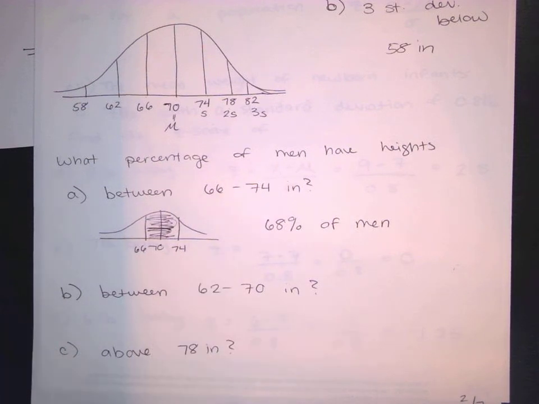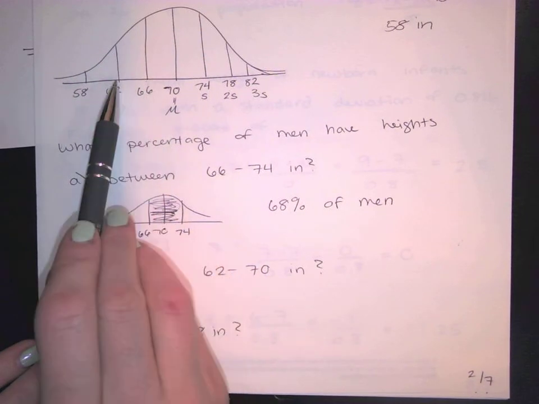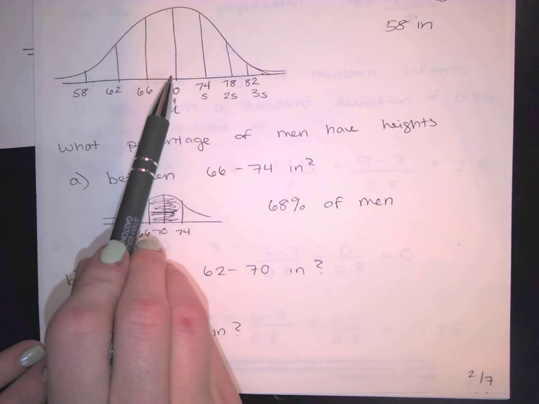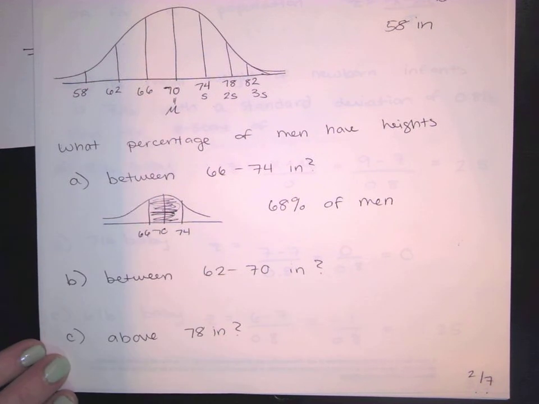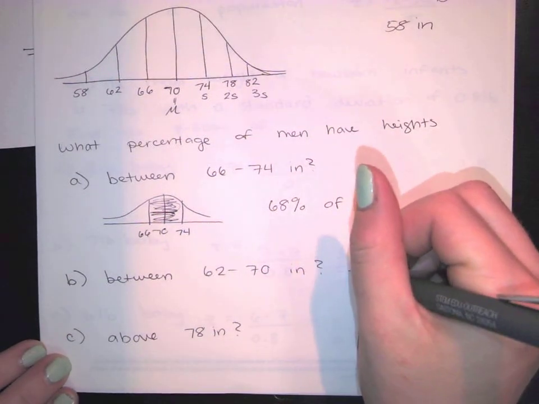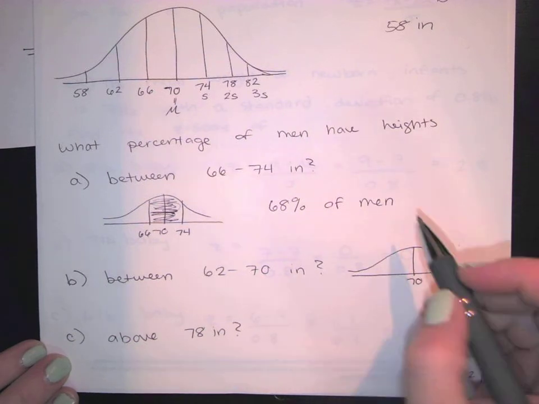Now let's see, what percentage of men have heights between 62 and 70? 62 inches is 2 standard deviations below the mean, and then 70 inches is the mean. So we could think about it this way: 50% of men are below the mean.